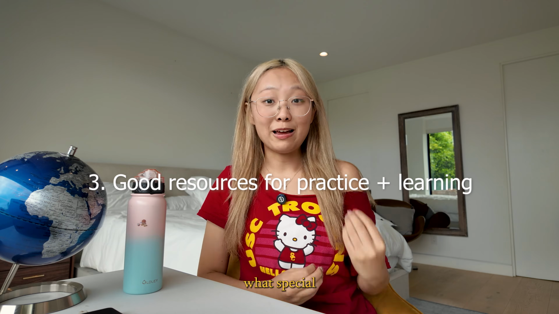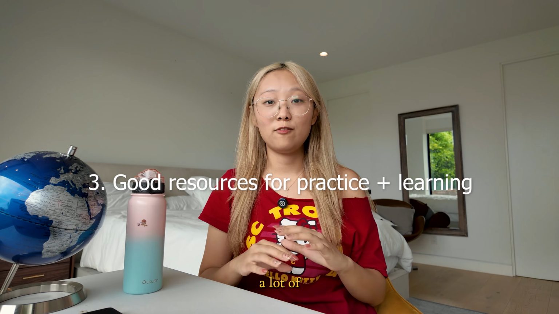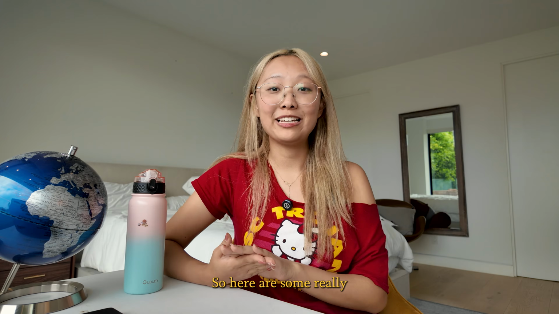So number 3, what's special about chemistry is that you need to do a lot of practice questions because most of the exam is application based, unlike bio where you can just memorize flashcards. Chem is more like a math test where you need to apply the concepts through examples. However, oftentimes the practice questions that your teacher gives you aren't enough, so here are some really helpful resources.